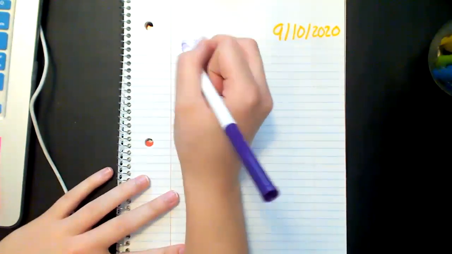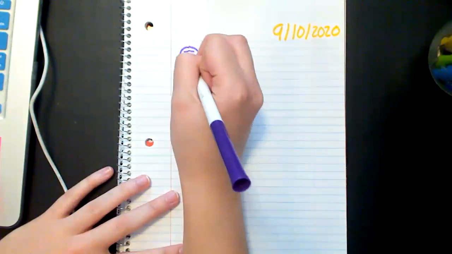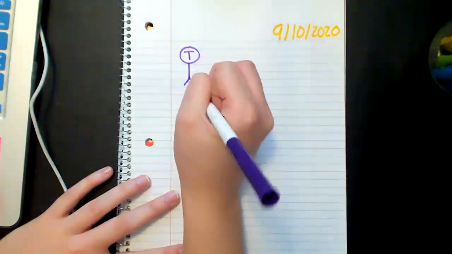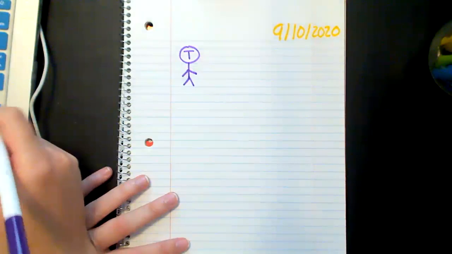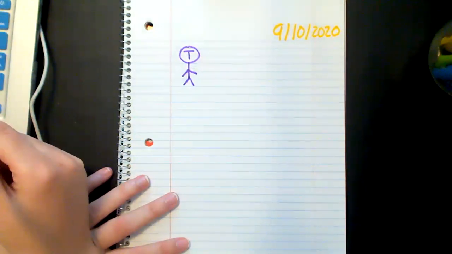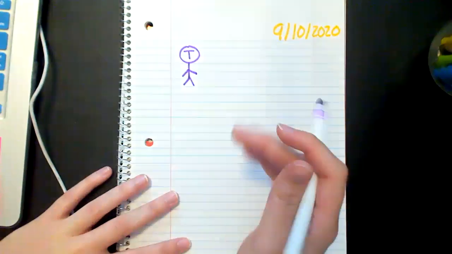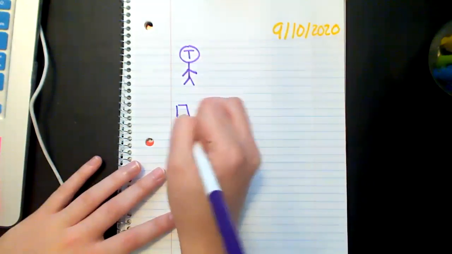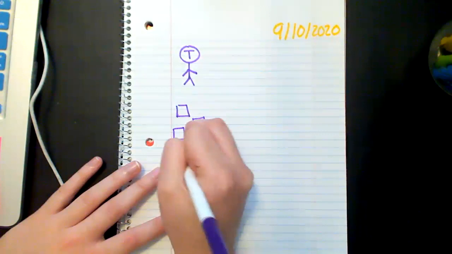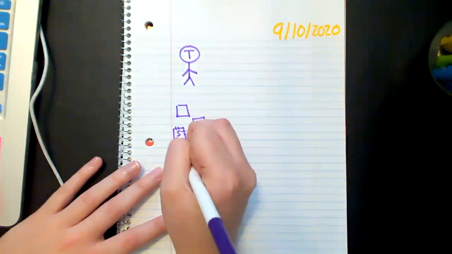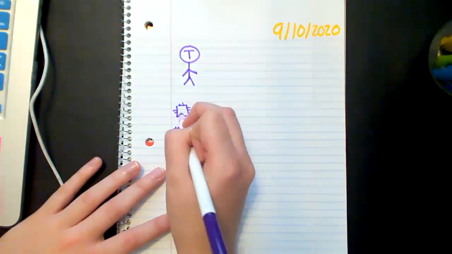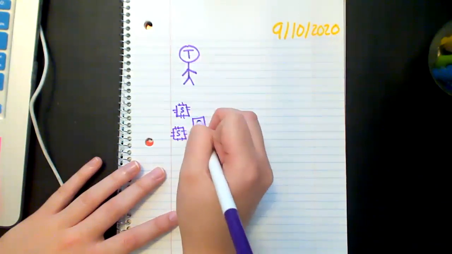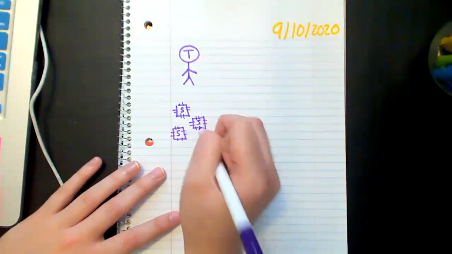So for the first problem, it started off with, let's say that there is a boy named Tommy. Okay, I'm going to put a T in his head for Tommy. And so here's Tommy. So Tommy was walking to the post office and he was going to buy some more stamps. He already had 3 stamps at home.